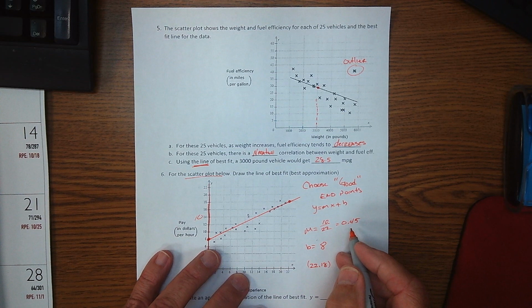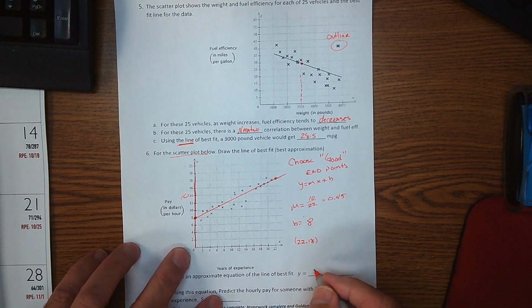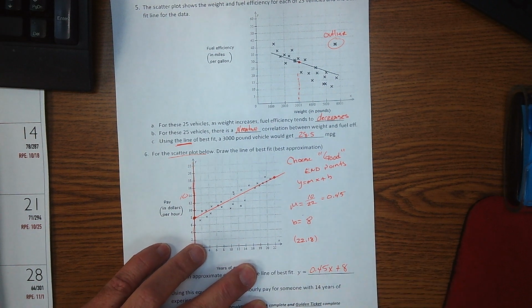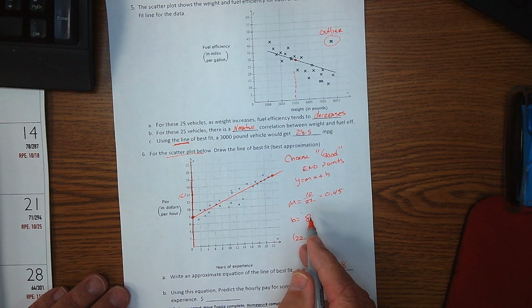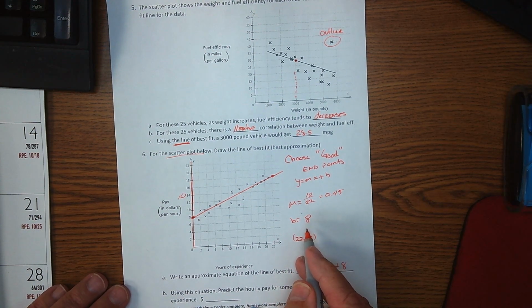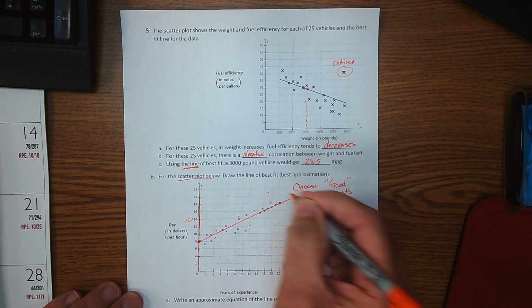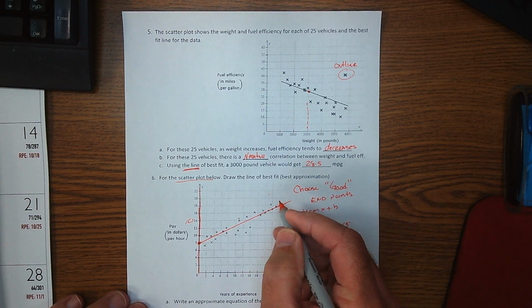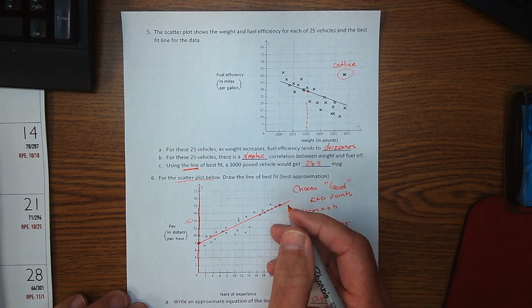Now that I've got that done, guess where I'm at? I have my equation: y equals 0.45x plus 8. Like I said, the better numbers you pick here, where your points are, the easier it'll be to write that equation. If you pick crappy points, like putting a dot in the middle, you're going to have a heck of a time finding where that dot is. But if you pick a great point like 22 and 18, that's easy to count slope, rise and run, all that fun stuff.